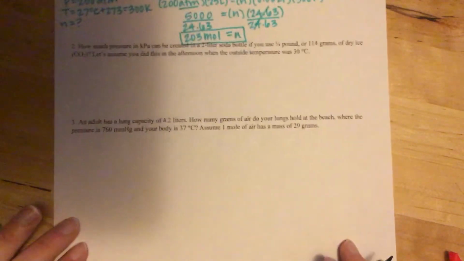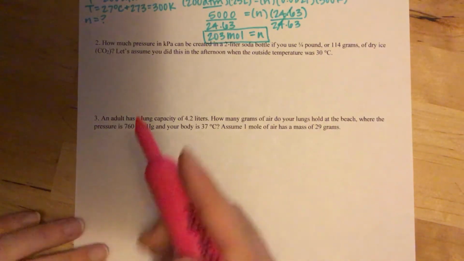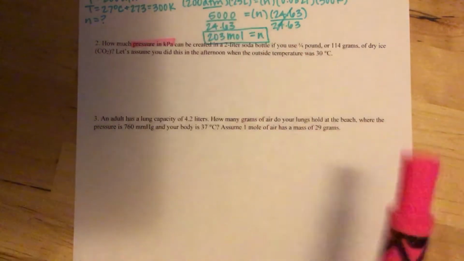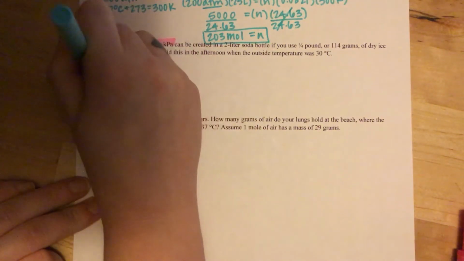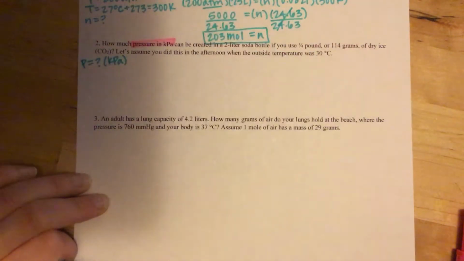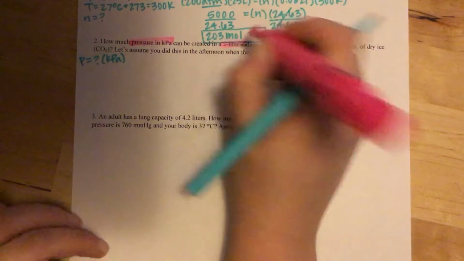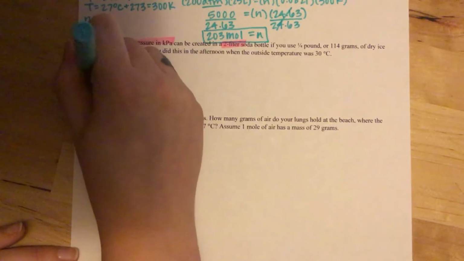Question number 2 says, how much pressure in kPa can be created in a 2-liter soda bottle if you use a 1/4 pound or 114 grams of dry ice? Let's assume you did this in the afternoon when the temperature was 30 degrees C. So let's break this down. We want to know how much pressure in kPa. So that's what I'm looking for. Pressure, units are in kPa. That's important for our R value later. Can be created in a 2-liter soda bottle. So 2 liters would be my volume.